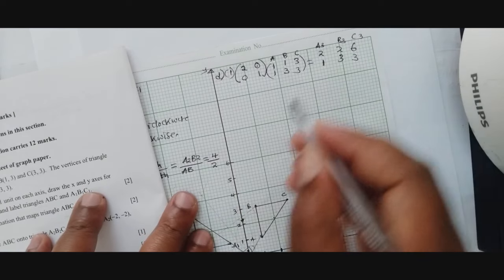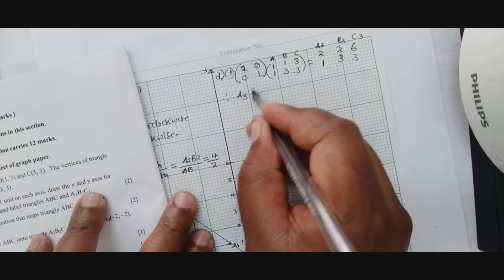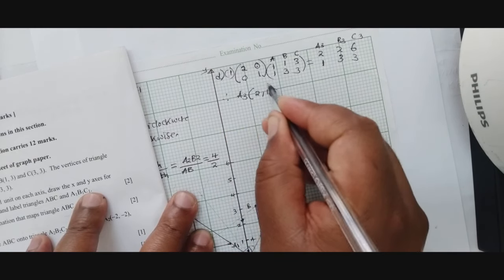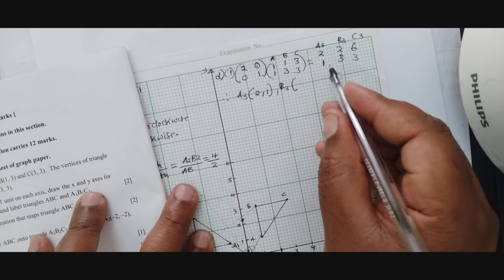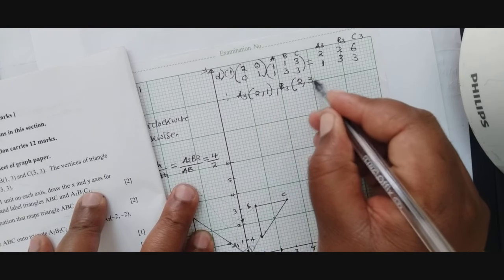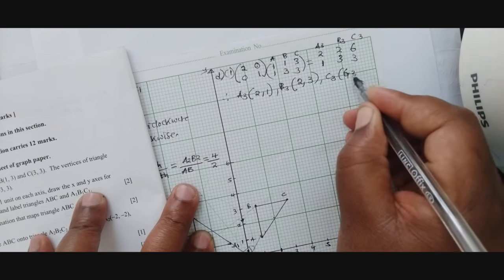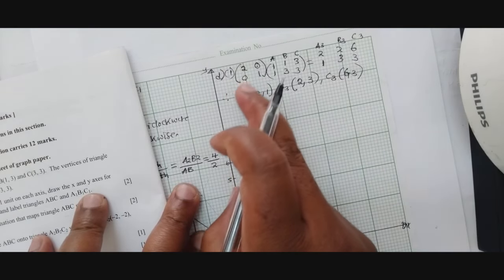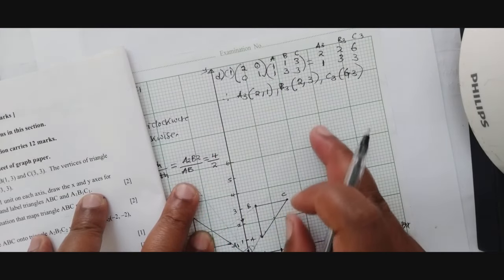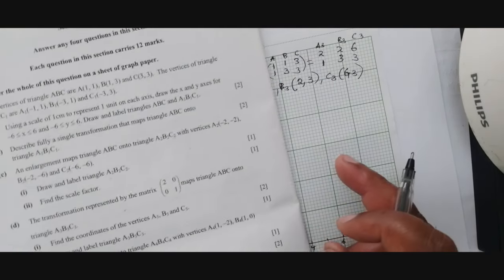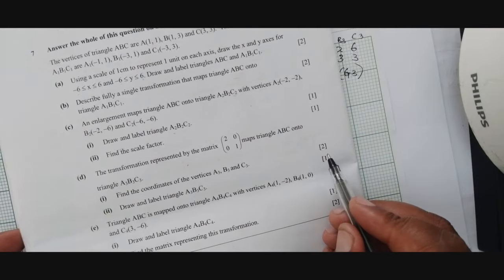Alright? What does it mean? We are saying, therefore, the coordinates of A3 are 2, 1. B3 are 2, 3. Then C3, 6, what? 3. But if you had any other numbers here, you'd have just multiplied as ordinary matrices. Okay, and that is our answer. Okay? So you get your 2 marks. You can see even the number of marks.